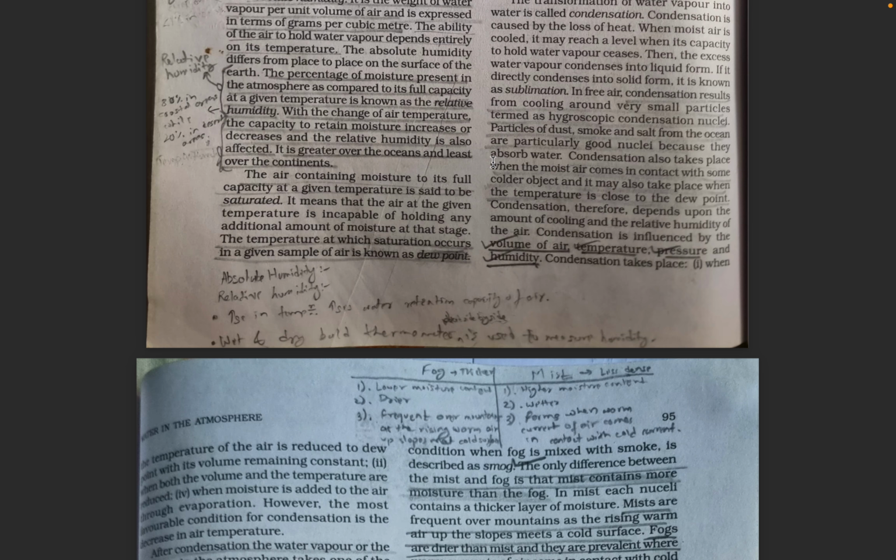When the moisture comes in contact with some colder objects, condensation may also take place. So the second condition is that if it comes in contact with a colder surface, then it takes place. When we take a cold bottle from the fridge and put it on the shelf on a hot day, we see some water droplets on the surface of the bottle. This is condensation. So moving ahead, condensation depends on the amount of cooling and the relative humidity of the air.